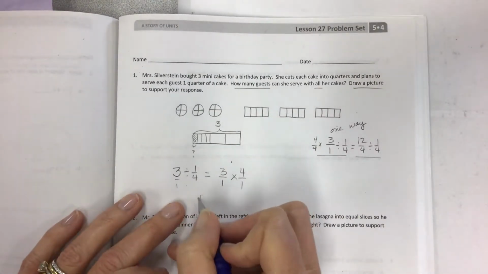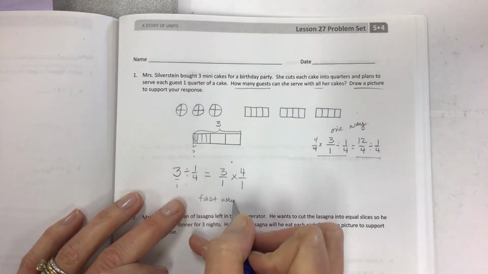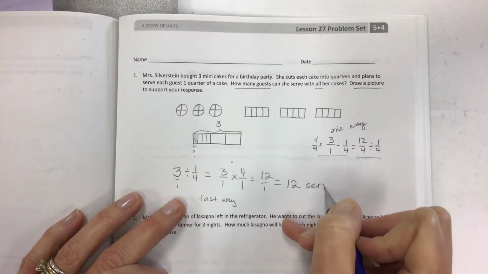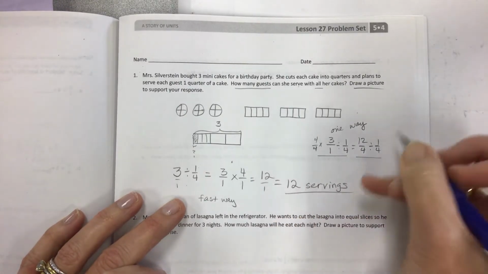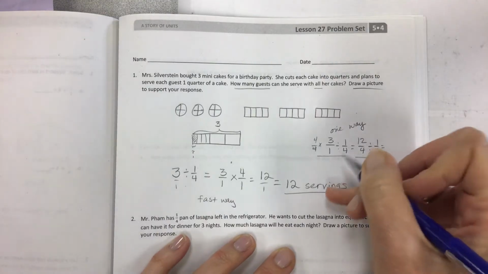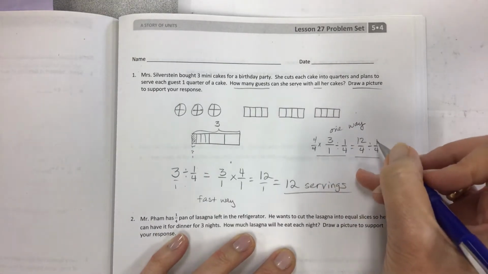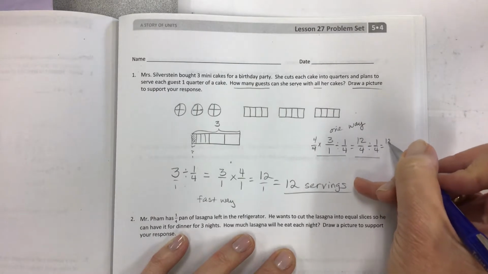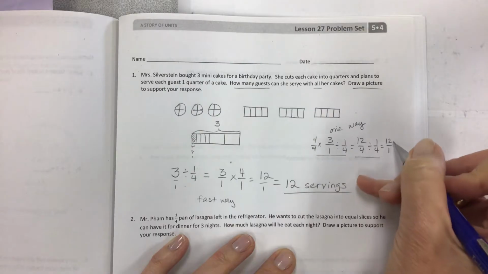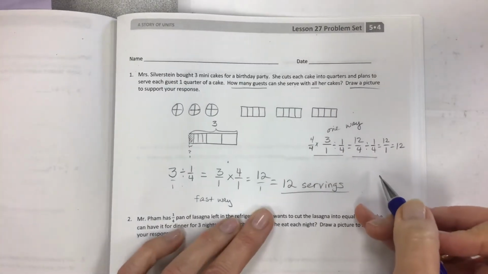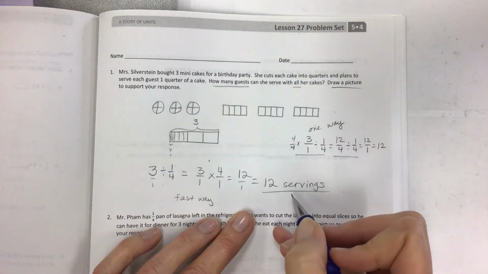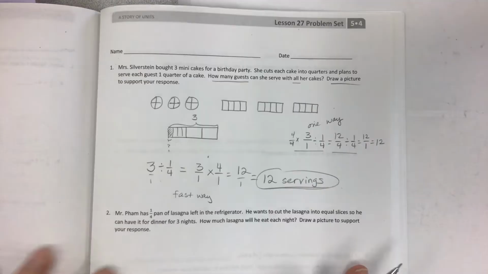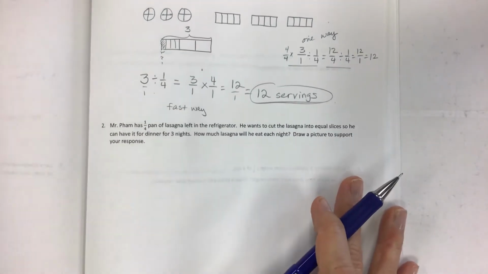But this is the fast way. And this will give you the 12 servings that you need. And this one would get you back to 12/4 divided by 1/4 equals 12. So either way, you can end up with the proper amount of servings. But I much prefer this way. At some point, I am just going to stop doing this because it's a little annoying.